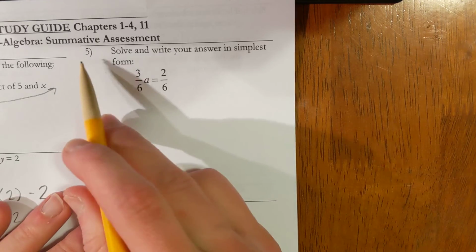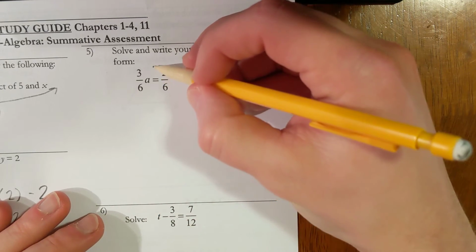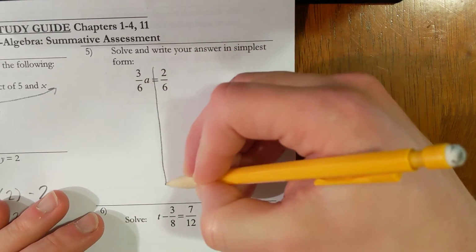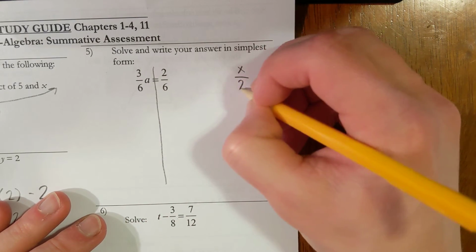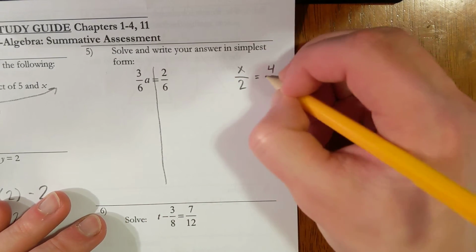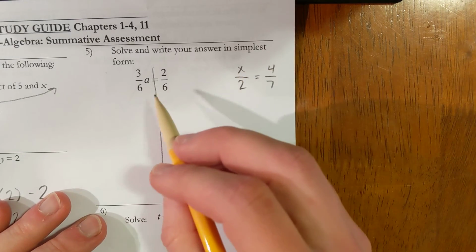All right, last problem for this video is number 5. So again, we are going to solve this equation. Okay, this is not a proportion, although it might look like it. Let's rewrite what a proportion looks like. This is an example of a proportion, where we're going to use cross products. That is not the case here.